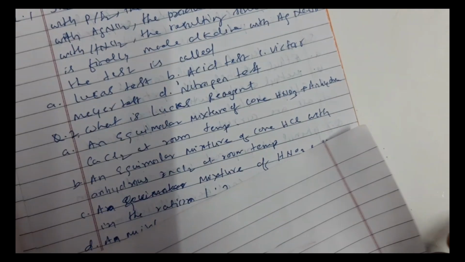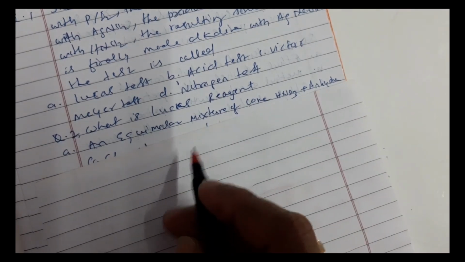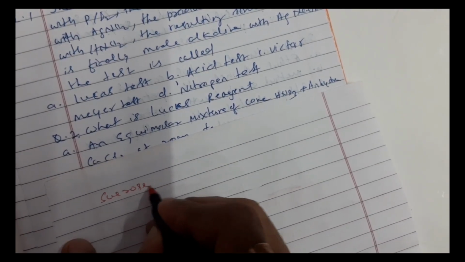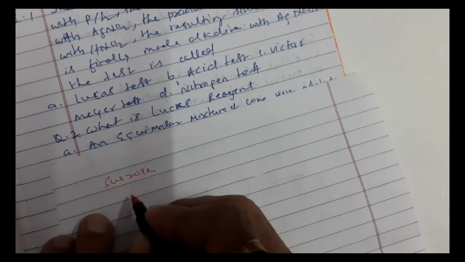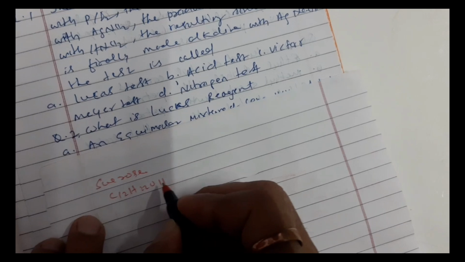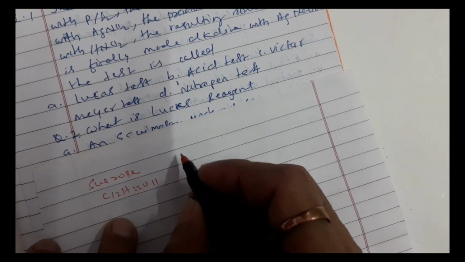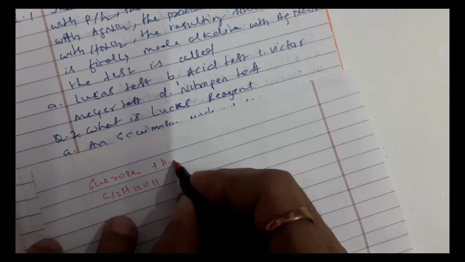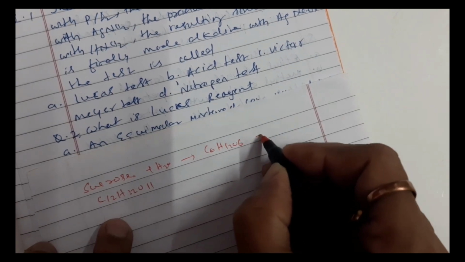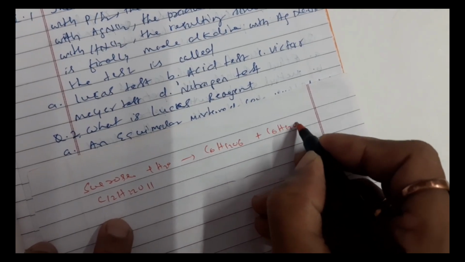So these are the steps. You see, from sucrose. What is sucrose? C12H22O11. It is sucrose. So sucrose, when hydrolysed, gives 2 C6H12O6, C6H12O6.